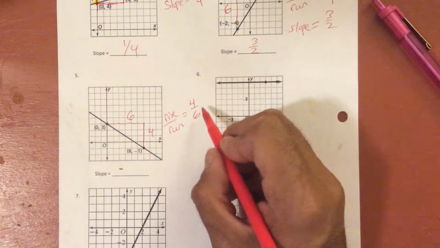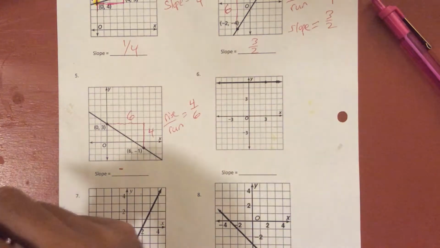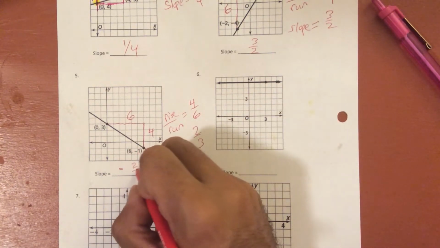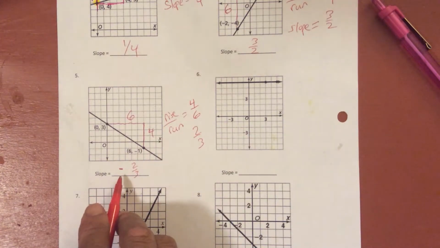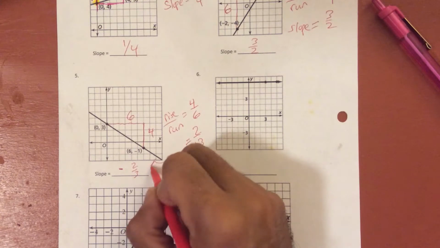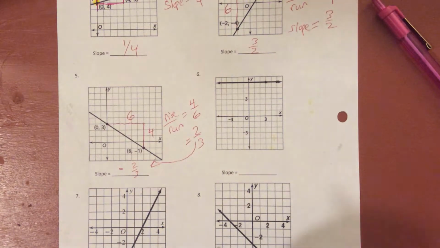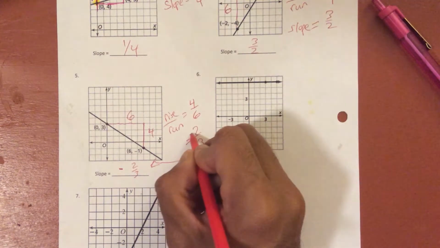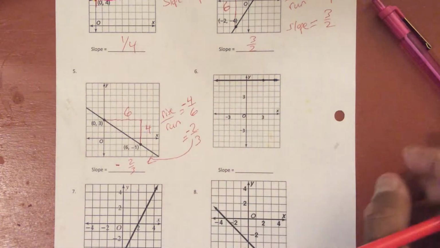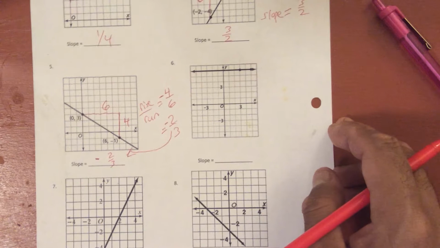And we already know that 4 divided by 6 can be simplified to 2/3. So my slope will be negative 2/3. Don't forget, I wrote down that negative. So that means my slope is negative. And it's very important that you include that negative in there. Okay? Now, number 6.